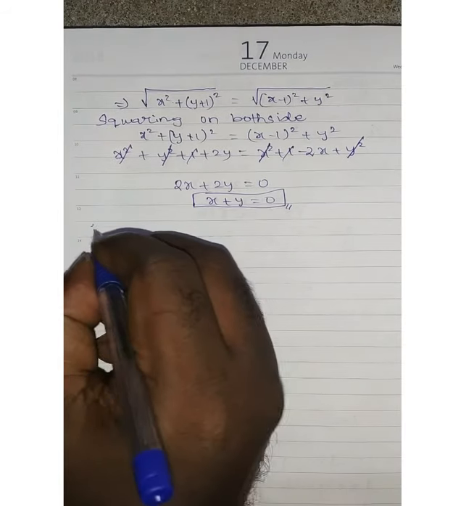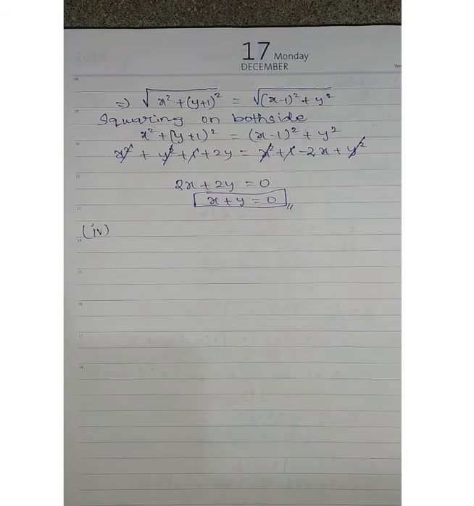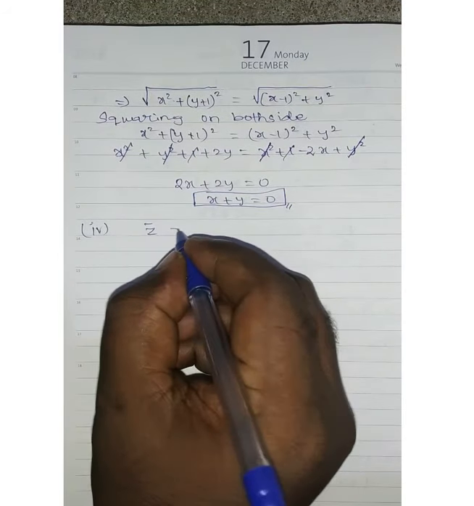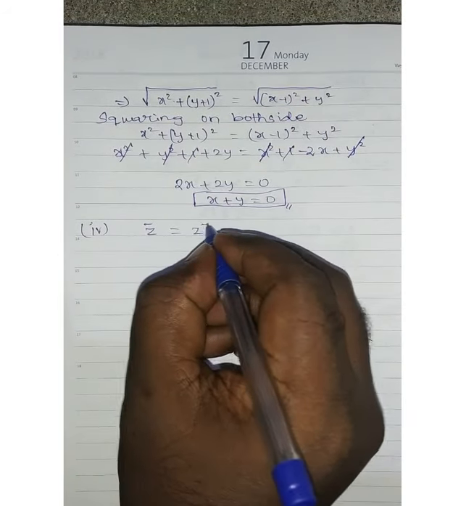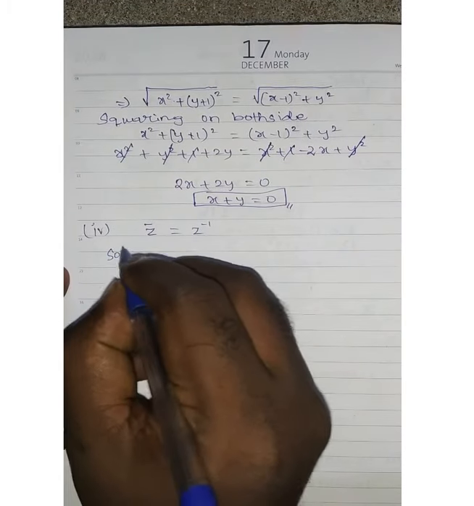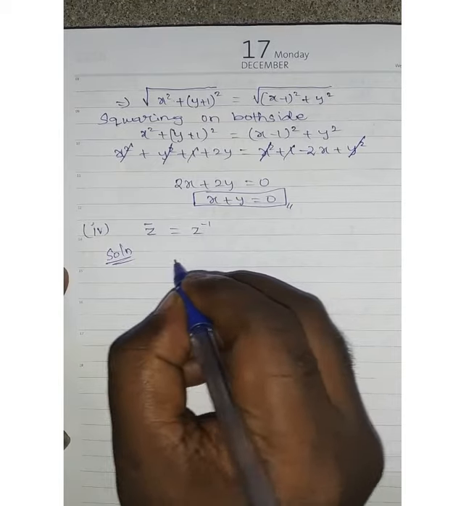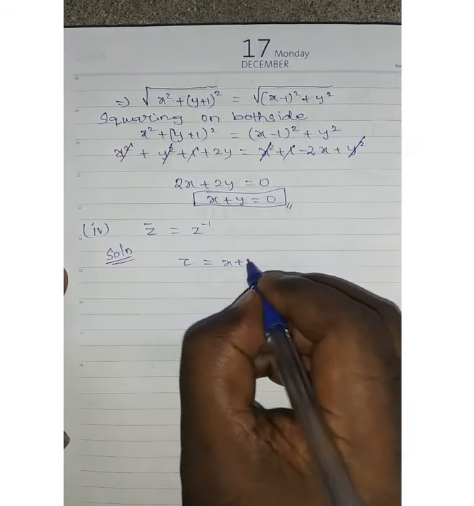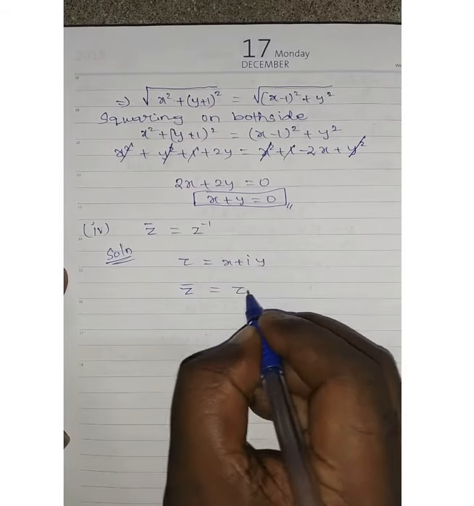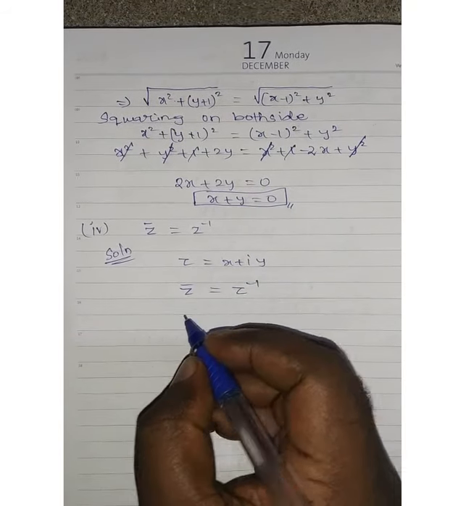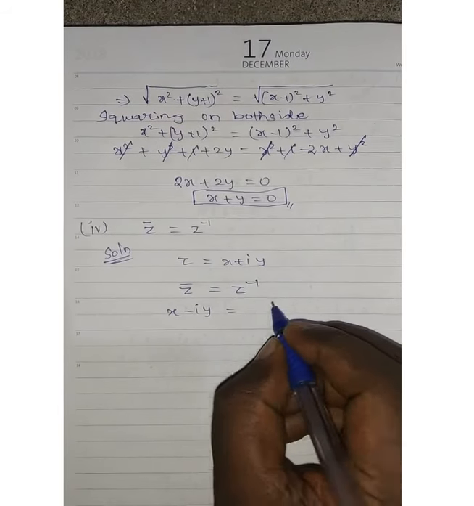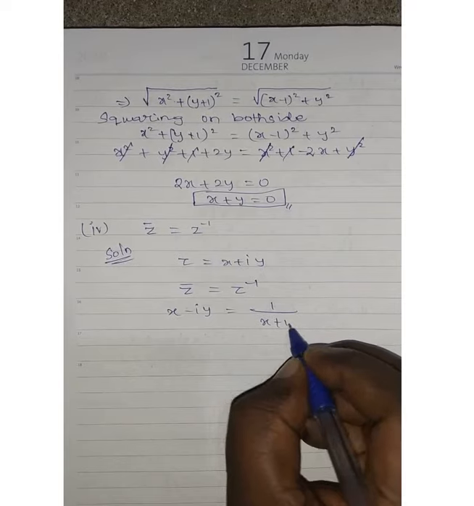Now we are going to prove the last one, the fourth one. z bar is equal to z inverse. Solution: z is equal to x plus iy. That means z bar is equal to z inverse, that means x minus iy is equal to 1 divided by x plus iy.